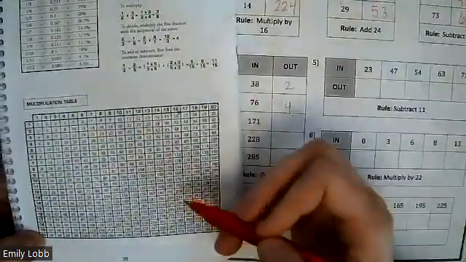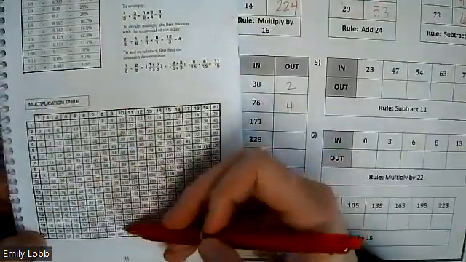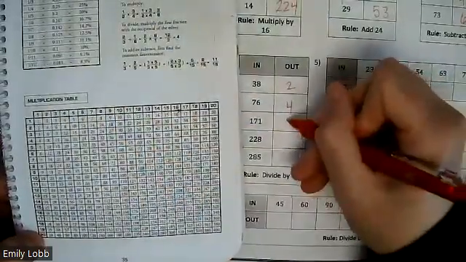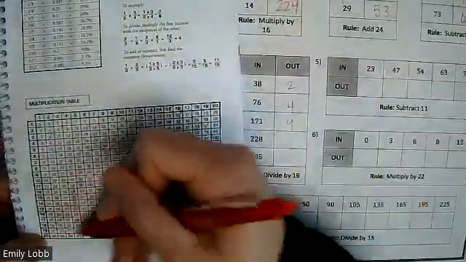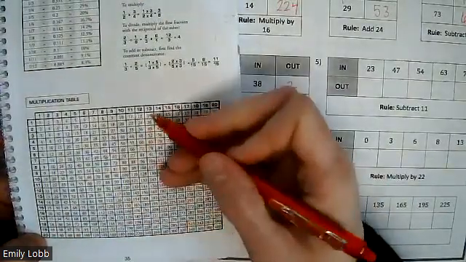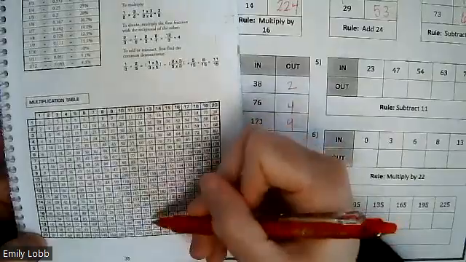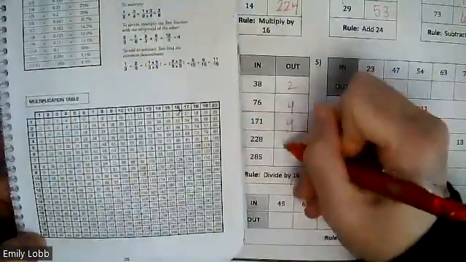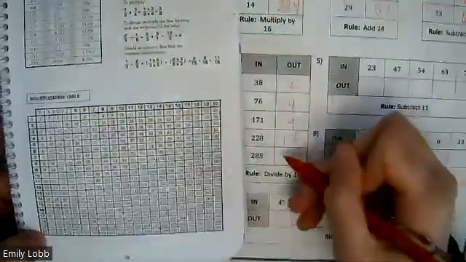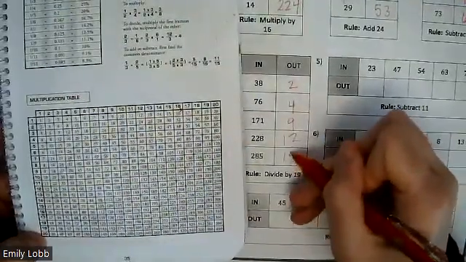Follow your 19, see if it goes up to 171. It does. That is 9. See if it goes up to 228. It does. That is 12. Is that right? Yes. And 285 is here, which is 15. Look how handy our planner was.